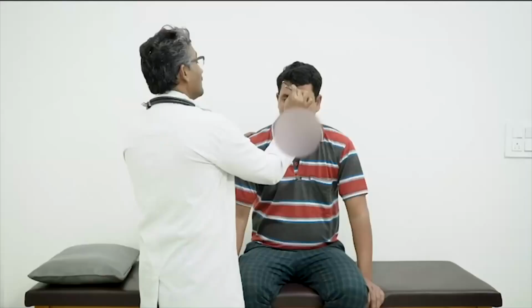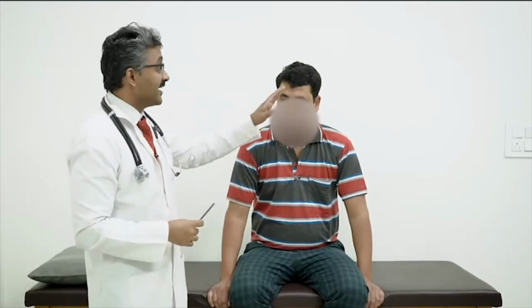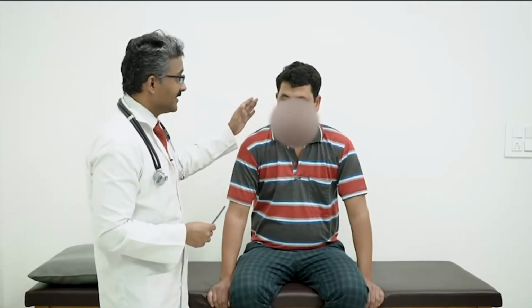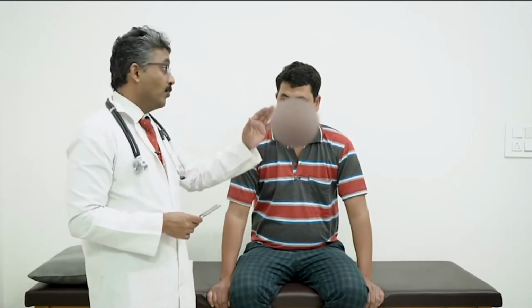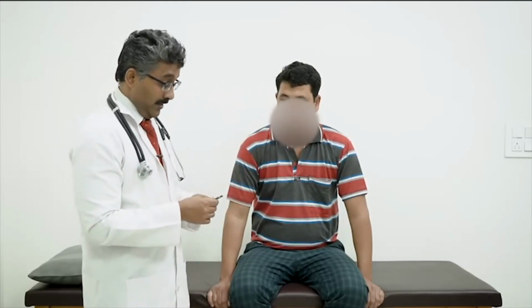He is telling both sides are equally heard. So it is a normal Weber's test. Suppose he says it is lateralized to the right side, then it is a right-sided conductive deafness, to the abnormal ear if it is lateralized. Suppose it is lateralized to the normal ear, then the abnormal ear has a sensorineural deafness.